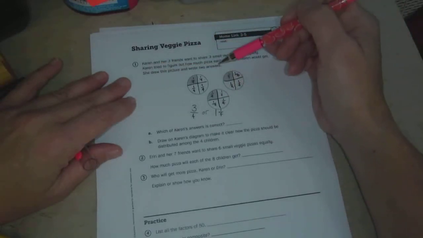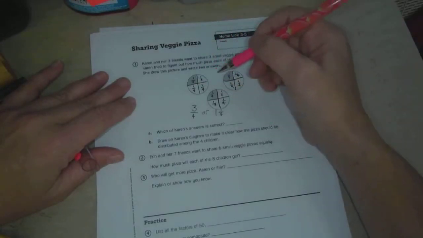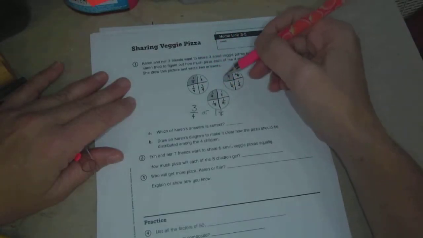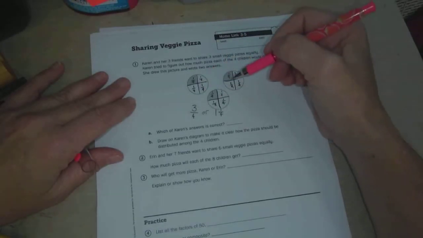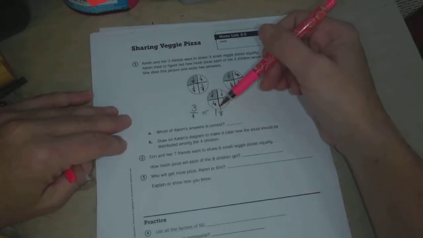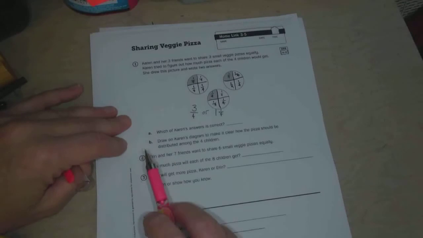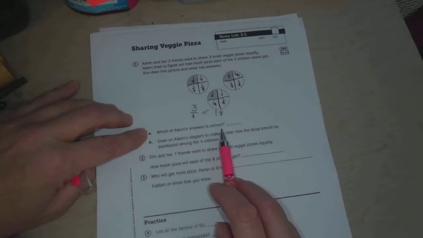She drew this picture and wrote 2 answers. So you can see she cut her pizzas into 4 pieces. Each piece is 1/4. And then she writes her answers are either 3/4 or 1 1/4. And the first question is, which of Karen's answers is correct?